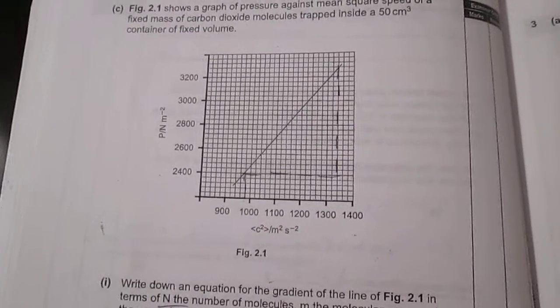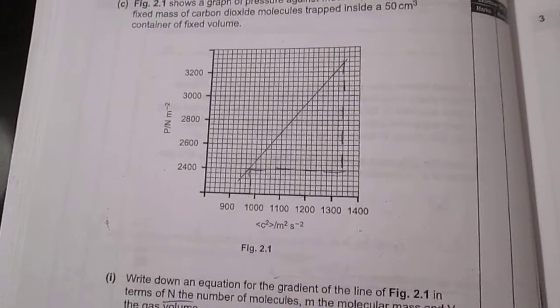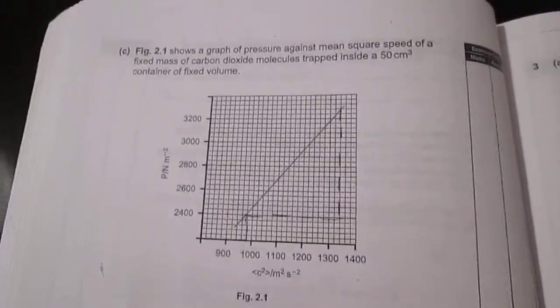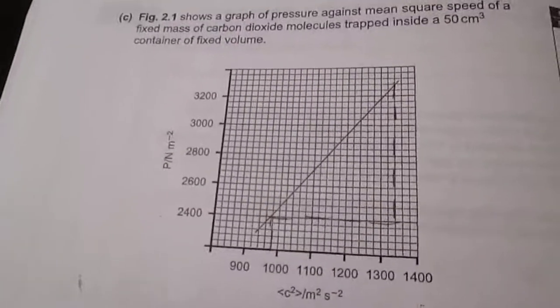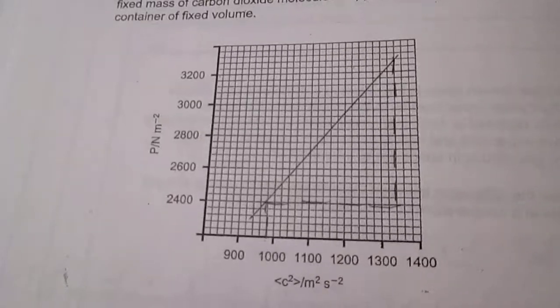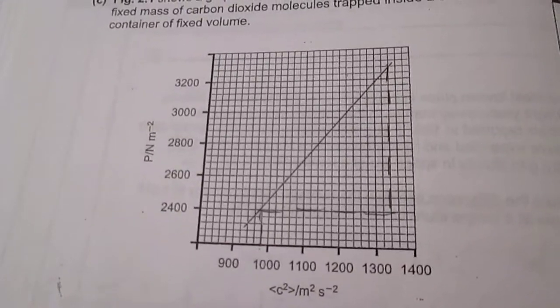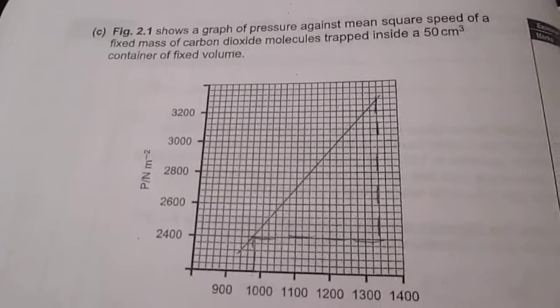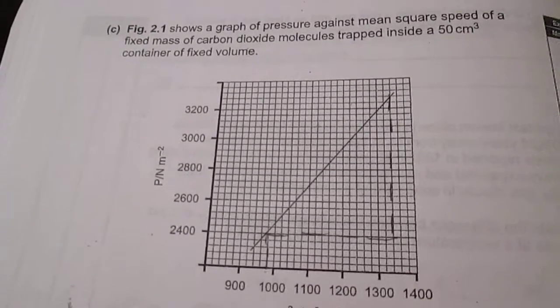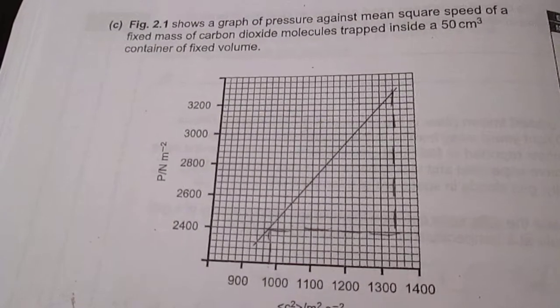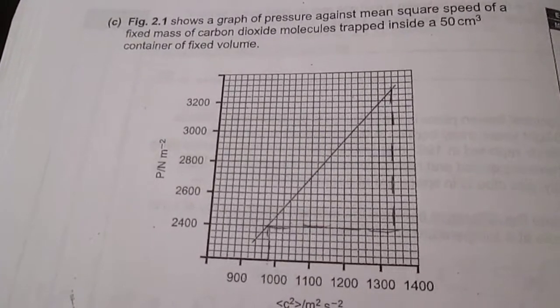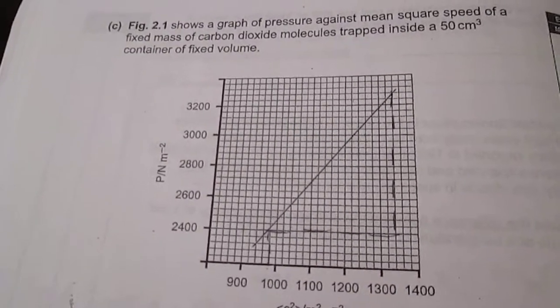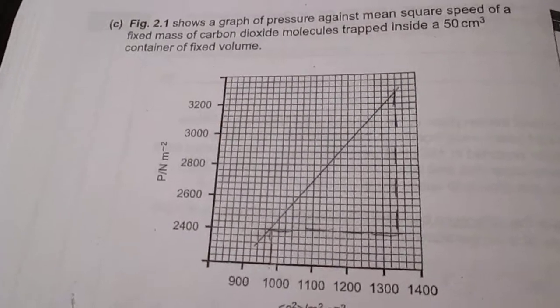This is a SIA A21 January 2014 question in thermal physics. They love to give you a question involving a graph and how you can link that graph to an equation. This here is showing a graph of pressure against the mean square speed of a fixed mass of carbon dioxide molecules trapped inside a 50 centimeters cubed container of fixed volume. So here I have my volume.